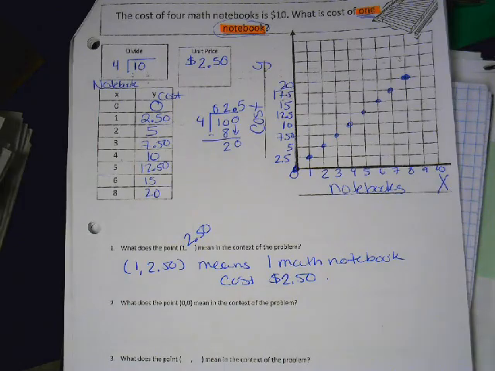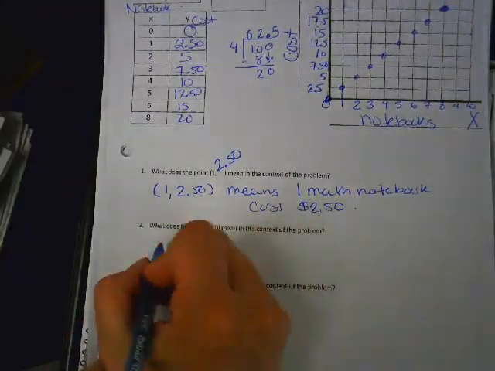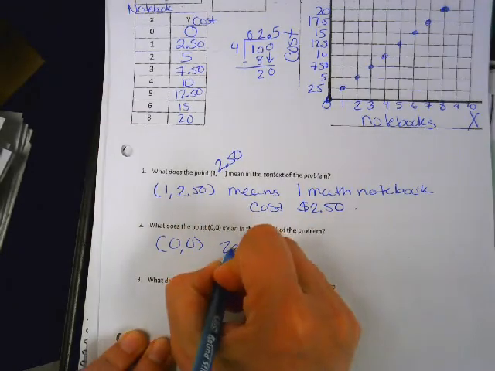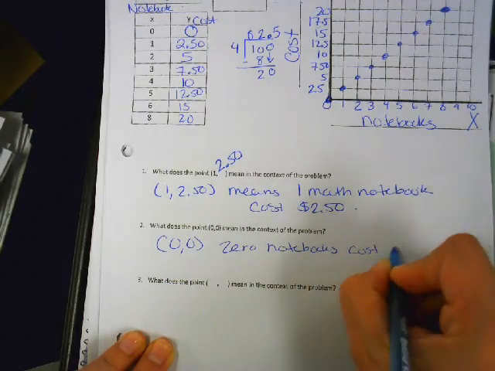What does 0, 0 mean in the context of the problem? Zero notebooks cost $0. Good. 0 notebooks cost $0.